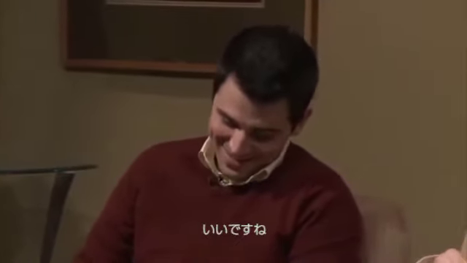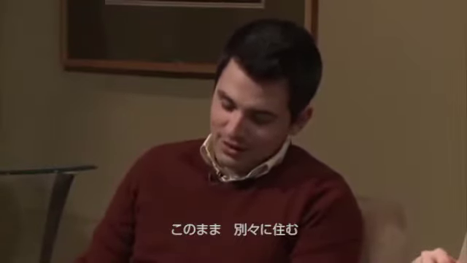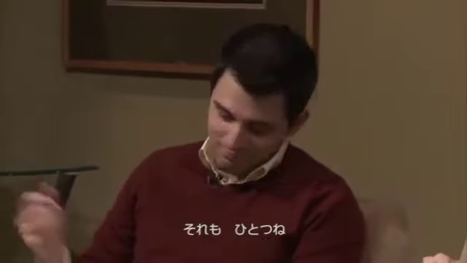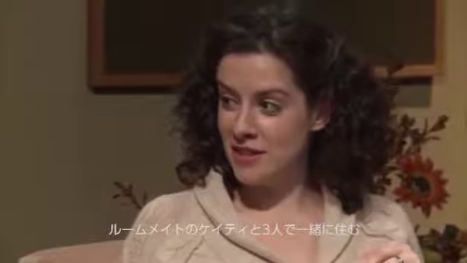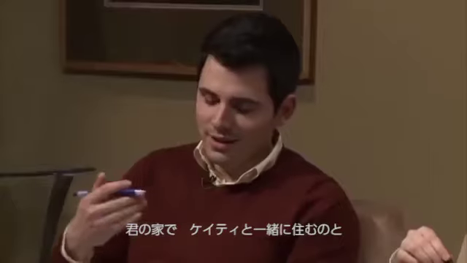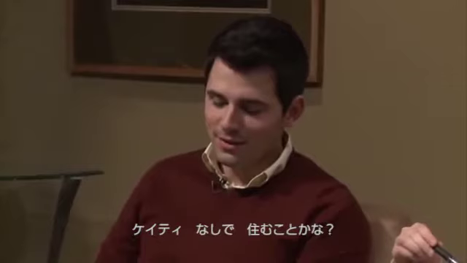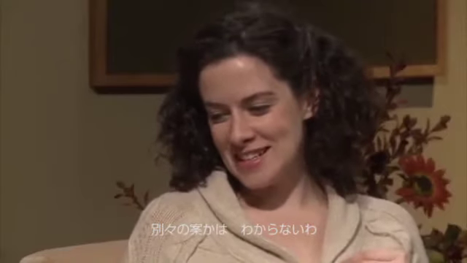We could move in with your parents. That's good. That's an option. We can continue living apart. That is an option. The 3 of us, with Katie, my roommate, could live together. Would that be at your place? Is living with Katie at your house different than living without Katie at your house? I don't know if those are 2 separate ideas.